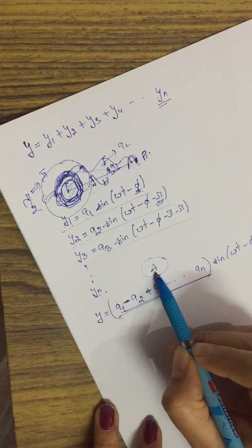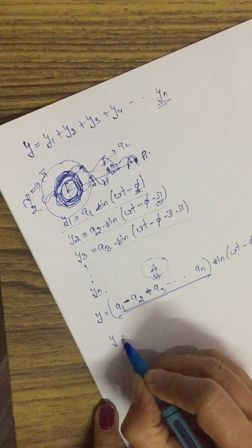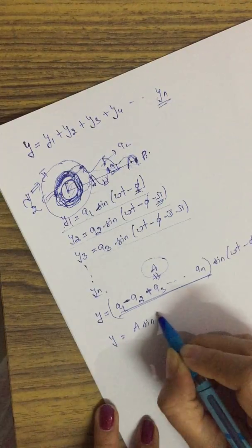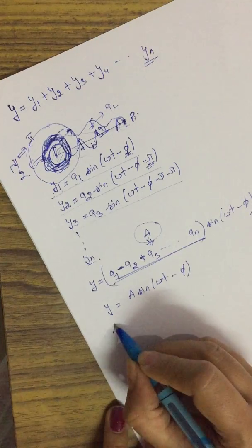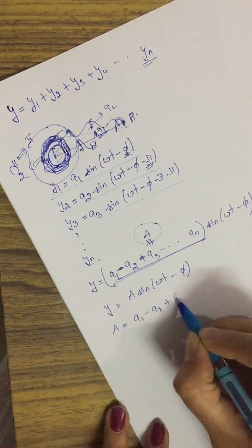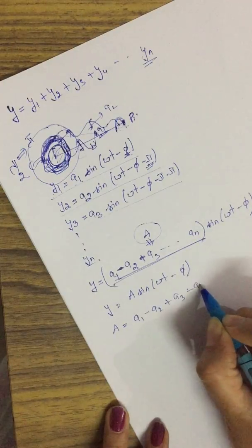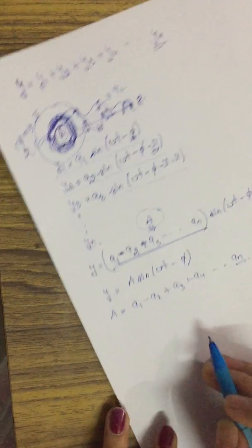Capital A is representing the amplitude of the resultant wave. Then y is equal to A sine of omega t minus phi. Then how do we define a1 minus a2 plus a3 minus a4 and so on, up to the last half zone?